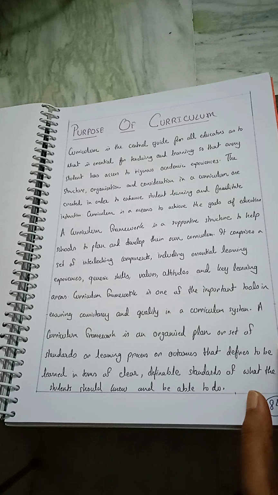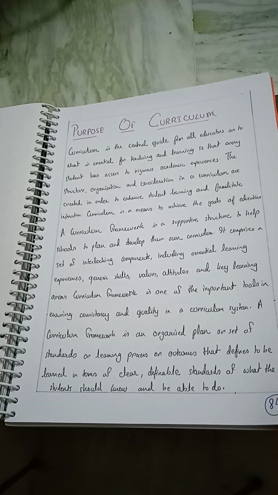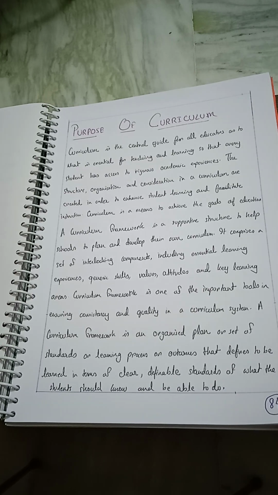Then next we come to the purpose of curriculum. This is also very important in this practicum: you have to write the purpose of each of your curriculum, what is the purpose of doing this particular curriculum, how it is useful for you, how it is beneficial for you. This you have to write.